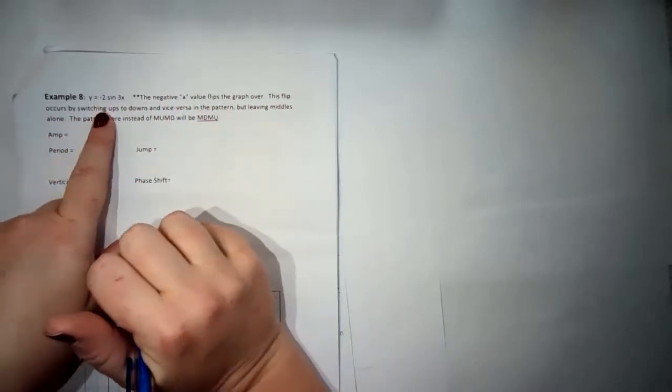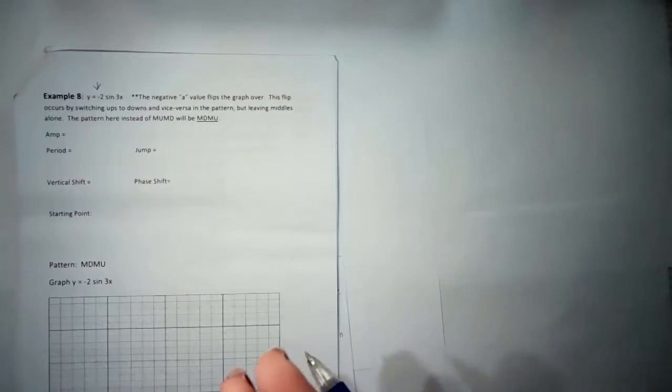We have something happening here we haven't had before. We have a negative out front. We haven't had that. Okay, so remember, a negative out front is a reflection over the x-axis. That's all it is. It doesn't really affect anything else except you're reflecting. Every time there's supposed to be a mountain, you're going to have a dip or valley. Every time you're supposed to have the dip or the valley, you have the mountain, right? So that's all we're going to do, is flip that.